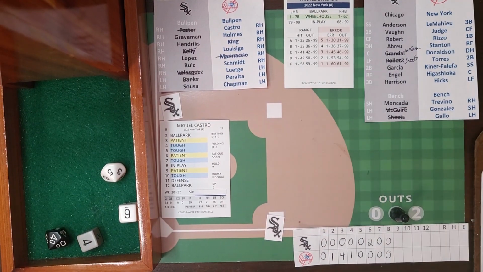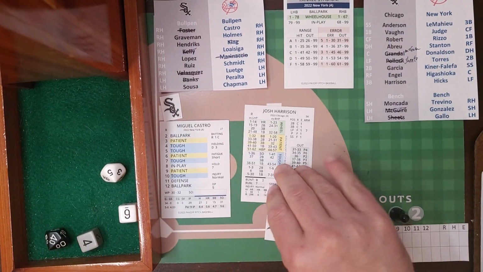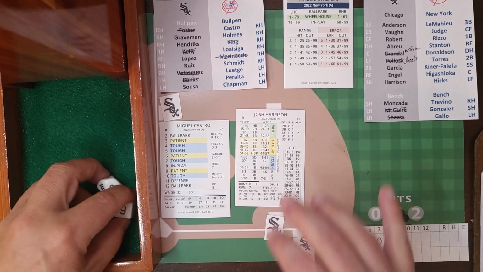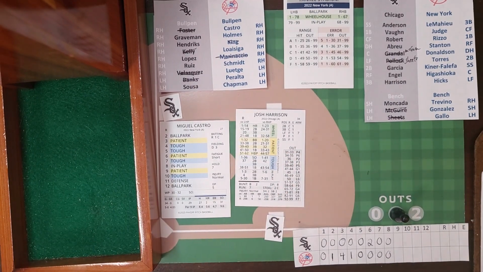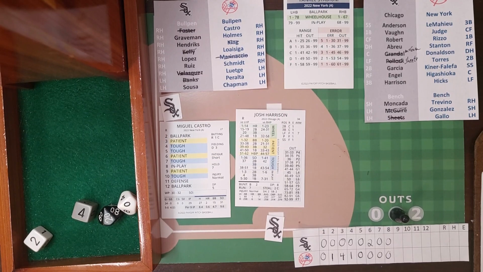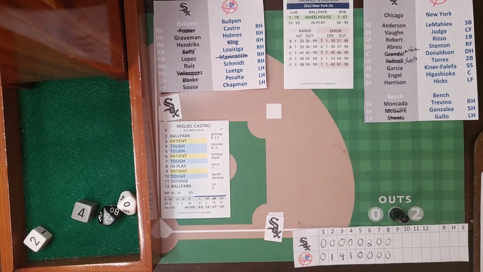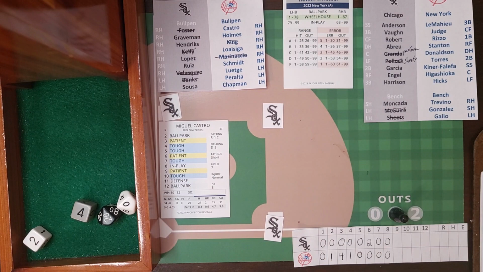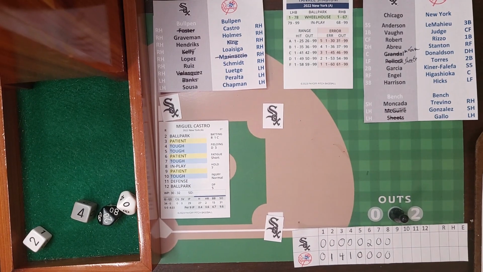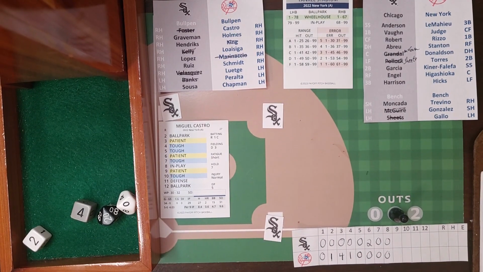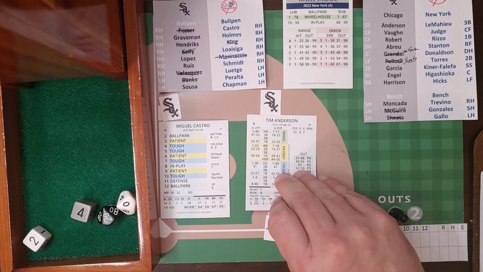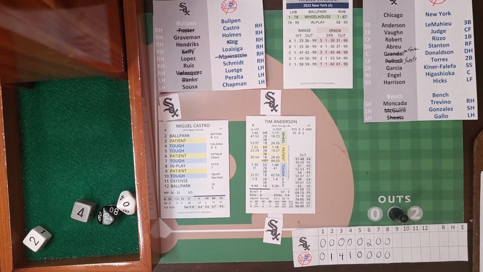That brings up Josh Harrison. Castro to Harrison. 6 is Patient, 20, and that's a walk that's going to load the bases. So now the bases are loaded. And that brings up Tim Anderson. He is the tying run.